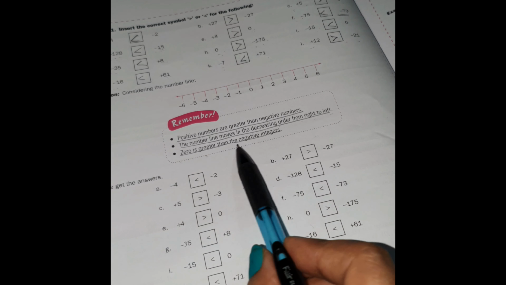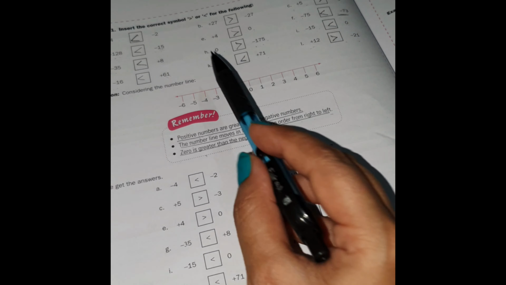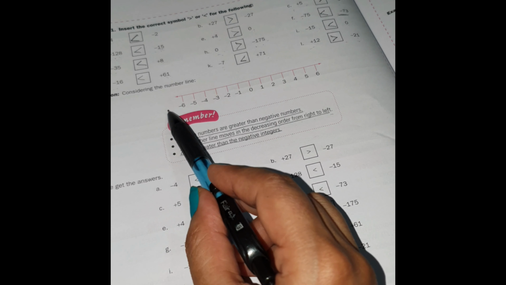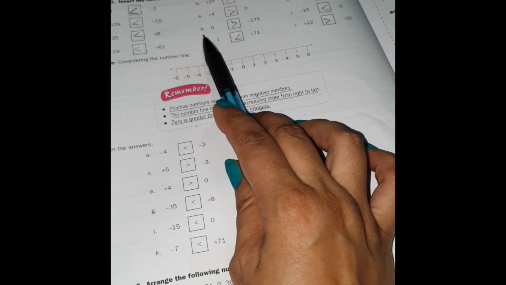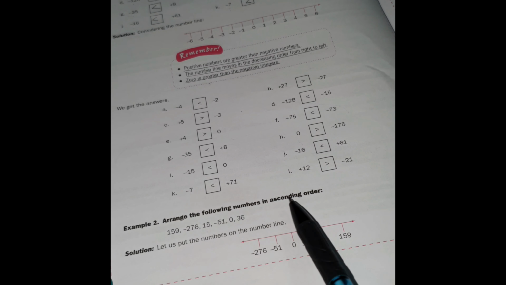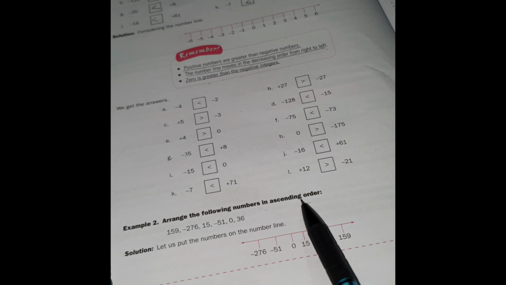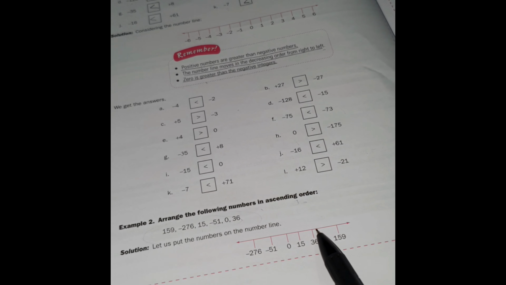देन 0 इज ग्रेटर देन नेगेटिव इंटीजर्स, ये मैंने आपको अभी क्लियर कर दिया था. 0 सारे नेगेटिव इंटीजर्स से ग्रेटर होता है और 0 सारे पॉजिटिव इंटीजर्स से स्मॉलर होता है. ओके, सो दिस इज द आंसर की ऑफ दिस विच आई हैव एक्सप्लेन्ड यू. नाउ एग्जाम्पल 2 इज you have to arrange this in ascending order. आपको ये जो सीरीज गिवन है इसको असेंडिंग ऑर्डर में अरेंज करना है.